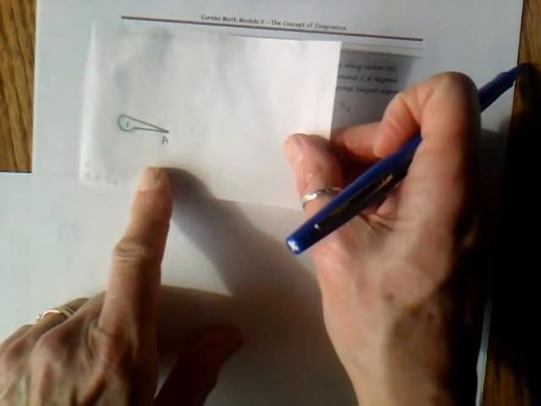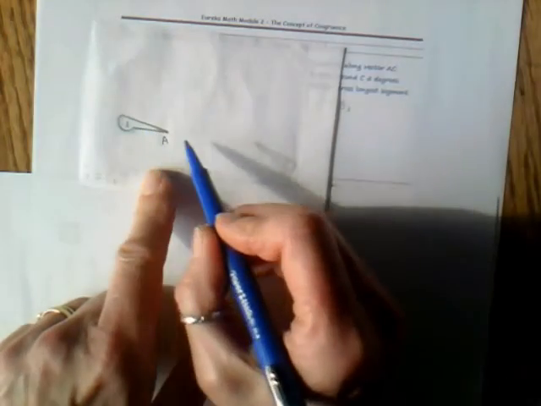Part C. Describe a sequence of basic rigid motions that shows that figure S1 is congruent to S3. I've traced my figure, and so I'm going to need to move it over here.